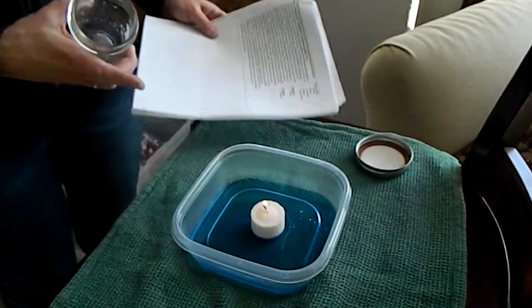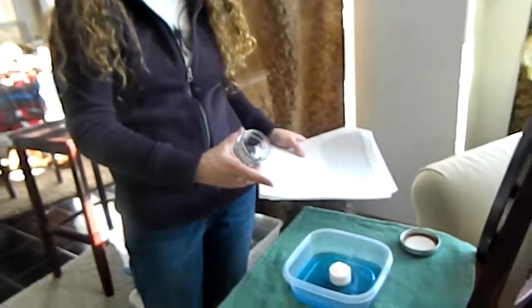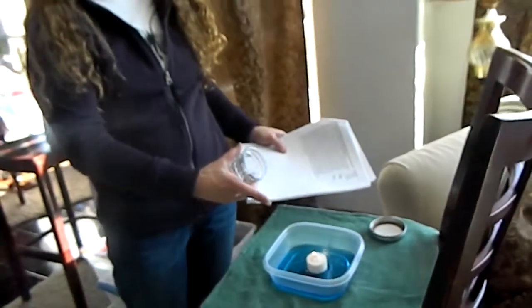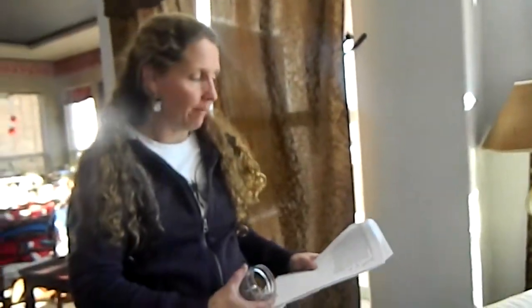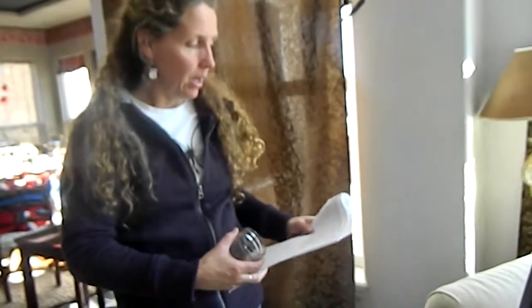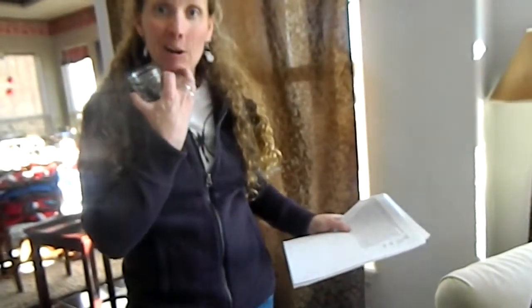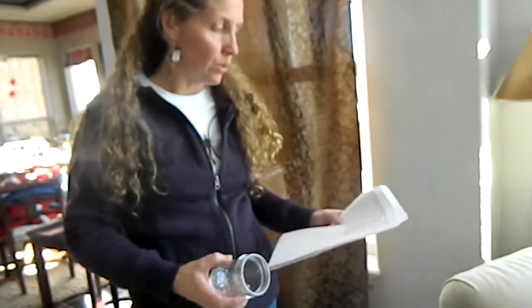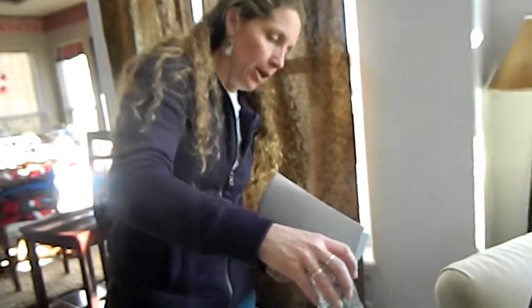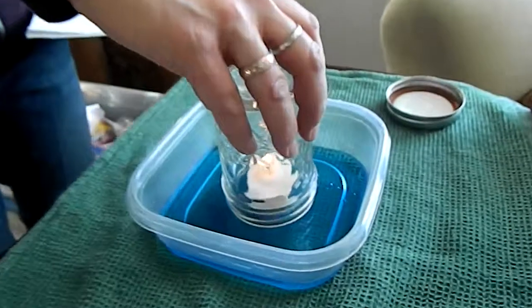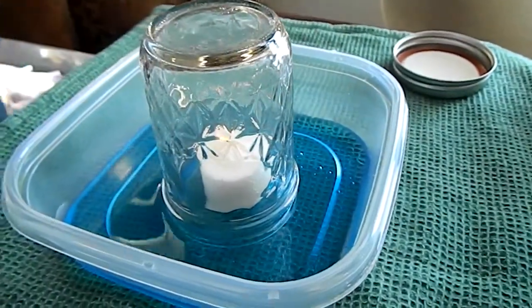You might start out with a brief, quick discussion or a question: what does that candle need to burn? Have them brainstorm a little bit. They might say air, they might say oxygen, they might say fuel. So after it's going a little bit, you're going to take the glass jar and go ahead and put it on there.